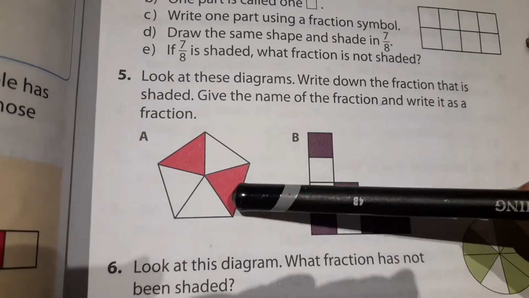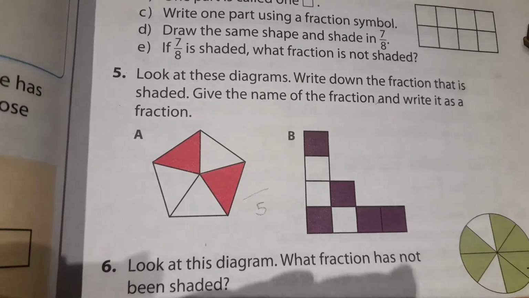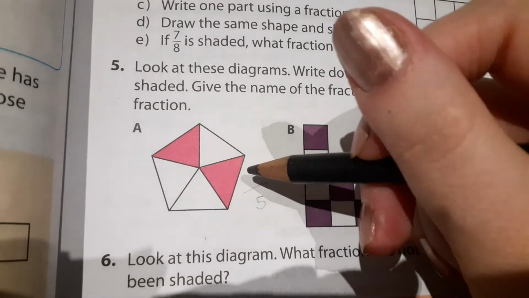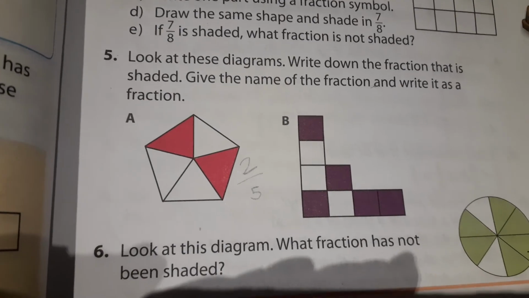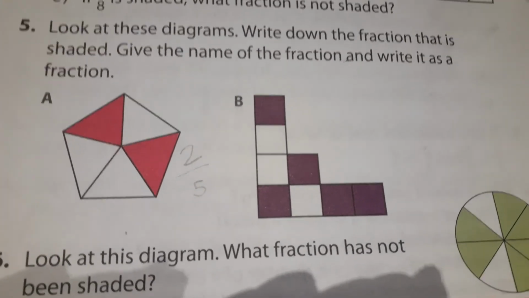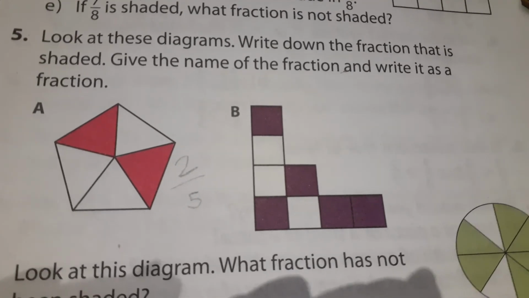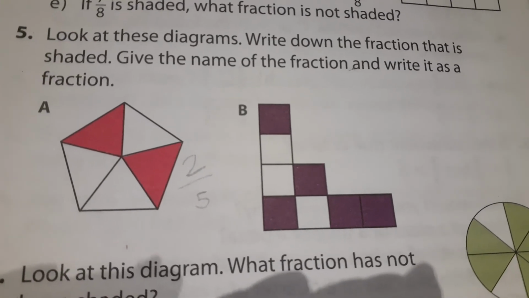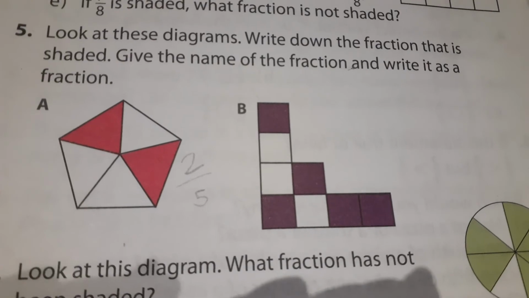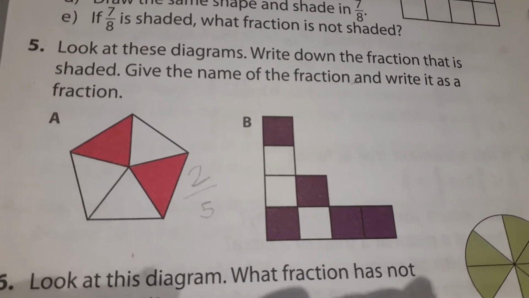Count with me. 1, 2. So we do 2/5, just like that. Now, I want you to try give me the name of this fraction. And you're going to try work it out on your own or ask for help. Use the table on page 62.